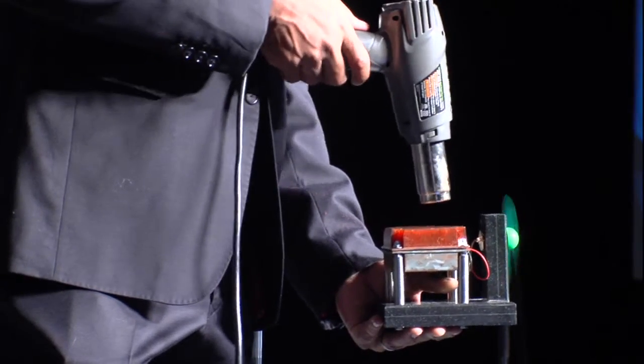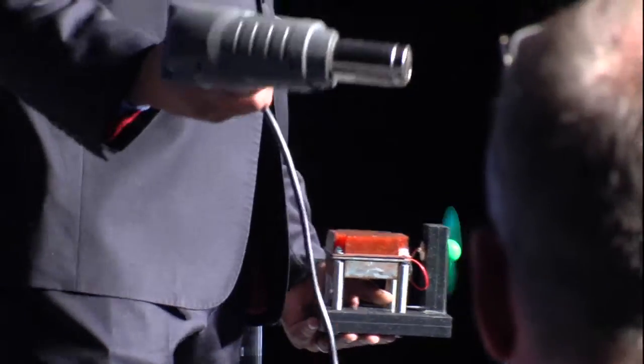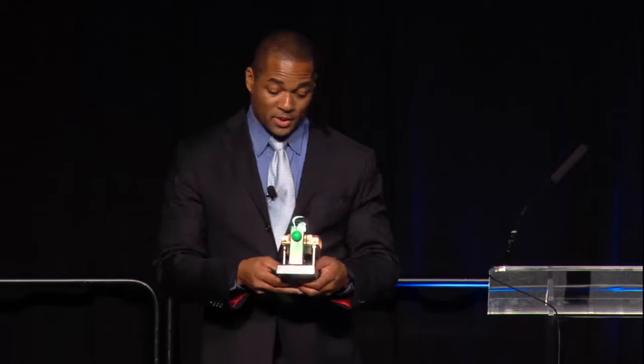Now, I can remove this heat source, like so. The electricity will keep generating, because as long as there's a temperature differential between the hot side and the cold side, we still have electrical power. So I'm going to set this back down right here. So that's half the equation, right?